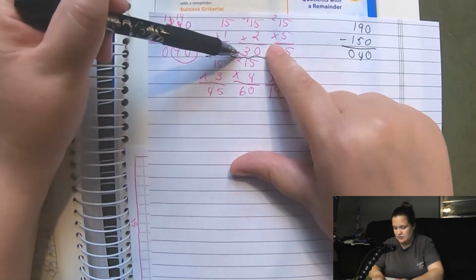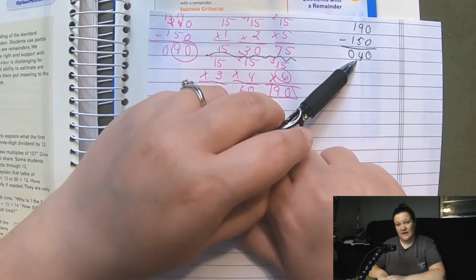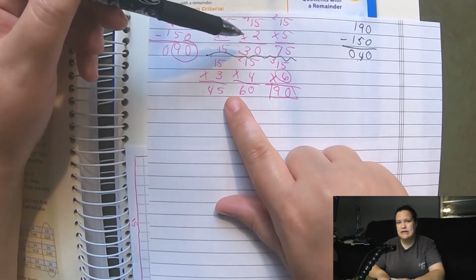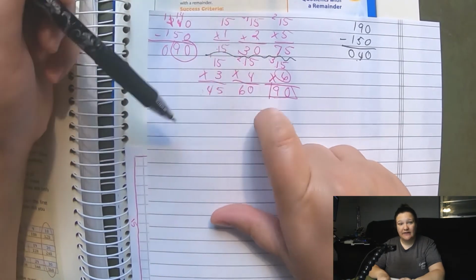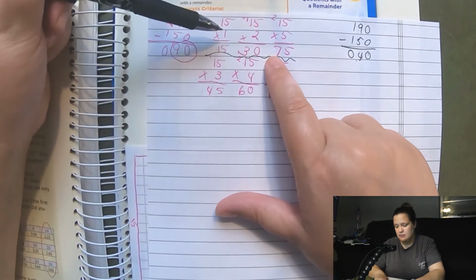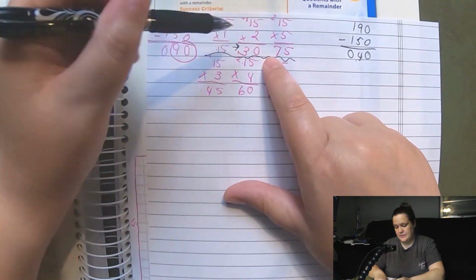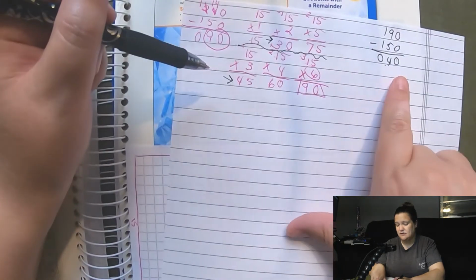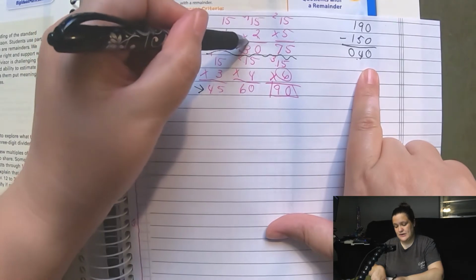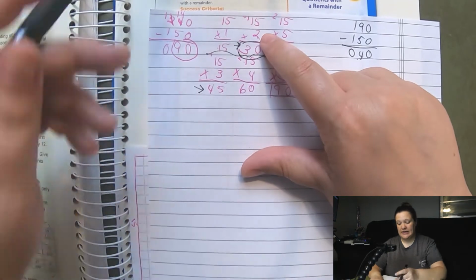We have 15, we have 30, we have 45. Okay, when you come across something like this, and you have a number that you cannot get to go in evenly without having something left over, 1, 2, 3, 4, 5, 6. Okay, so 15 times 2 was 30. 15 times 3 is 45. 45 is too big because our answer is 40. So we're going to go with the number that's smaller, that doesn't go over. So this partial quotient we're going to do is 2.